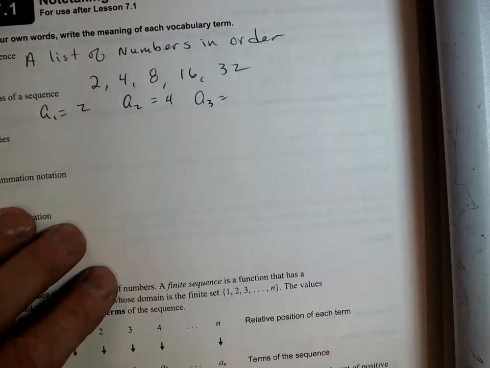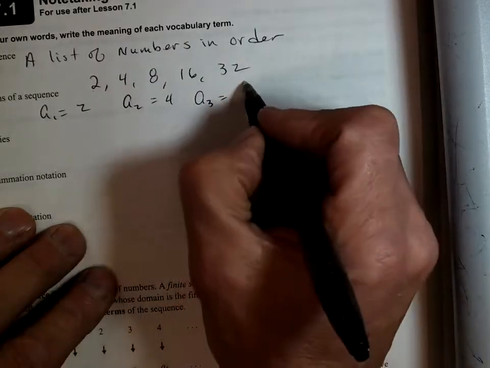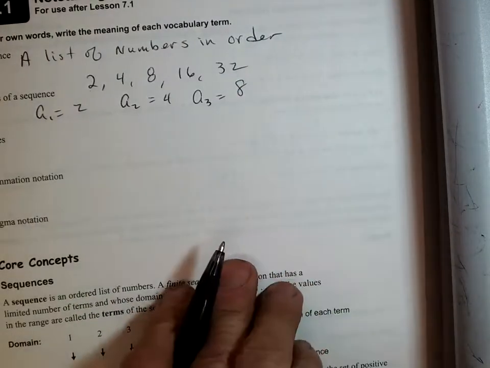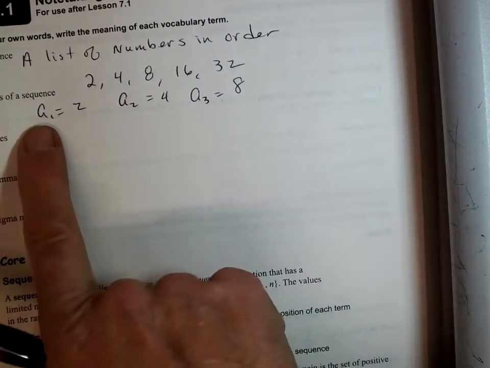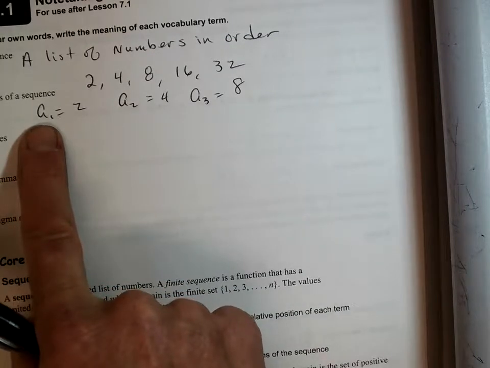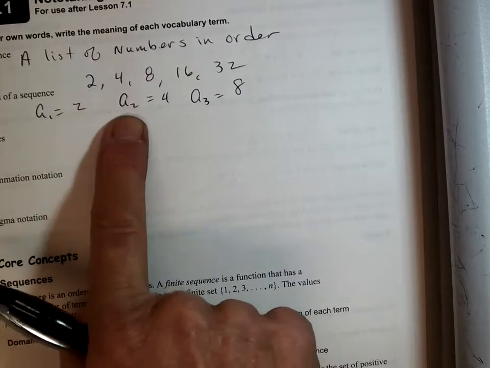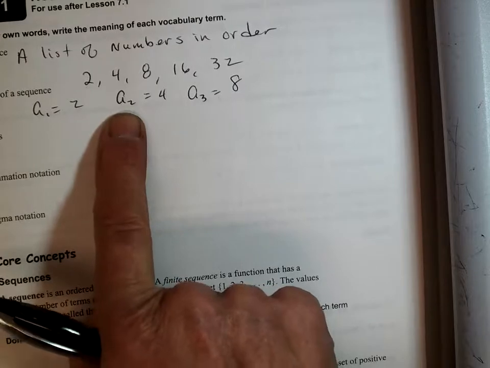A3 is just my third term. In this case, it's 8, and so forth and so on. So when you see this symbol A, it's asking what term are you looking for. A1 is the first term. A2 is just the second term of any particular sequence, okay?